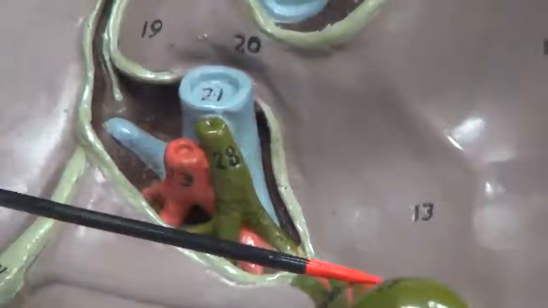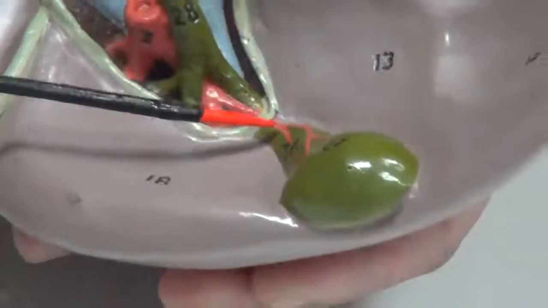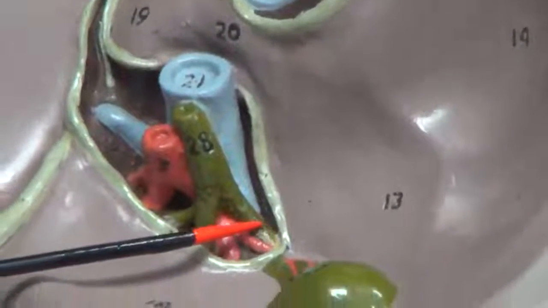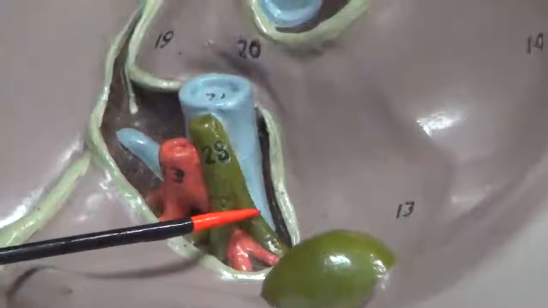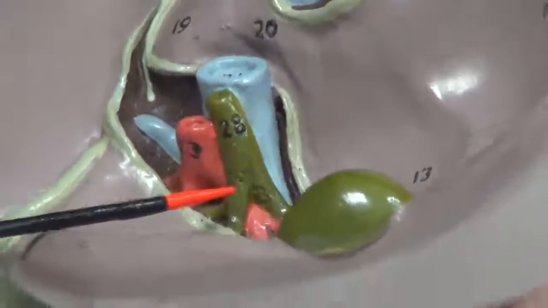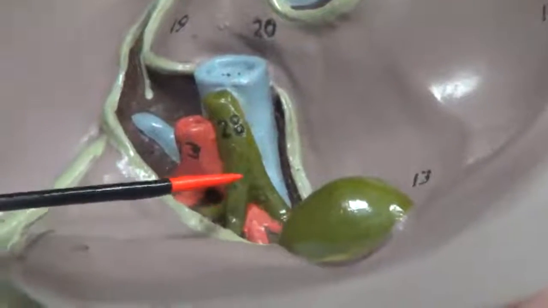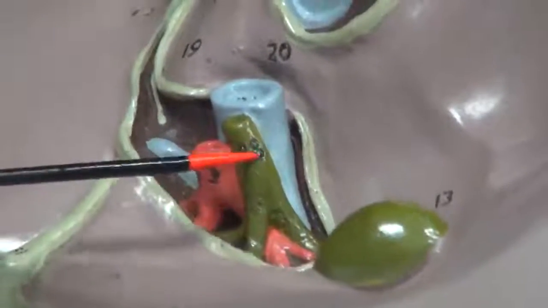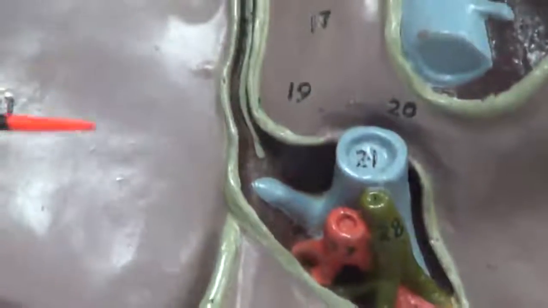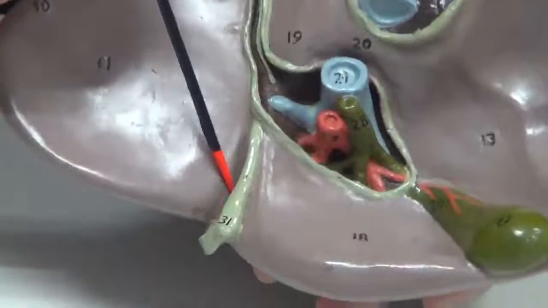Here you can see the gallbladder, and this is the cystic duct. The cystic duct here merges with the common hepatic duct to form the bile duct. So, the fissure for the ligamentum teres.